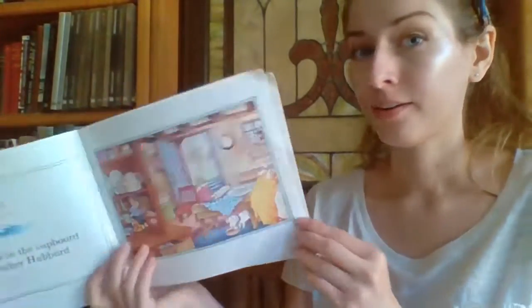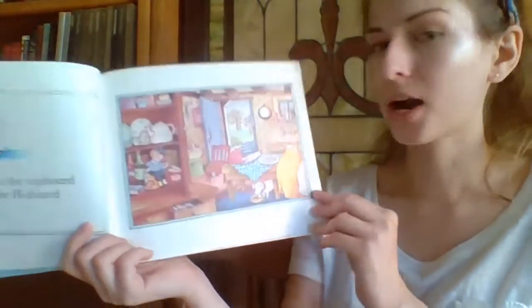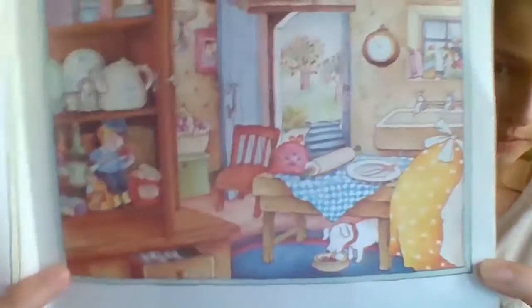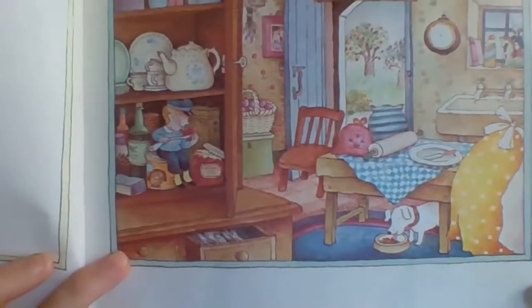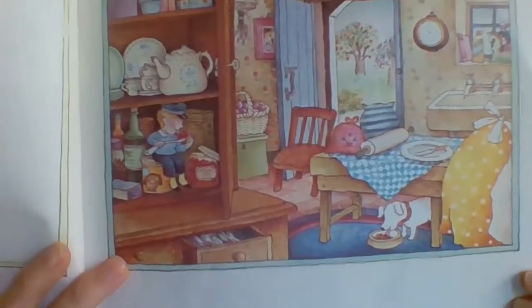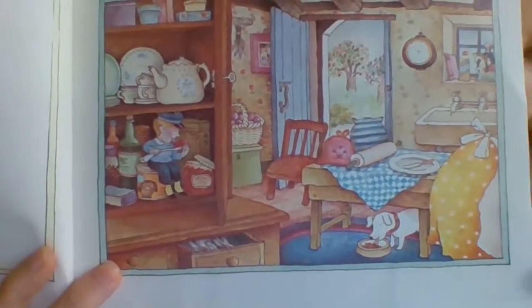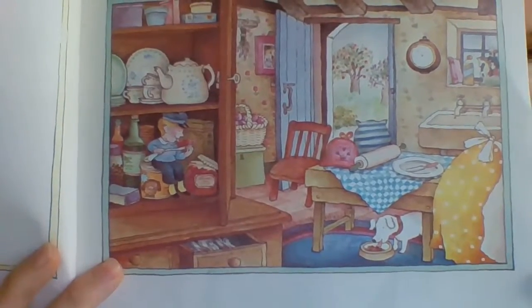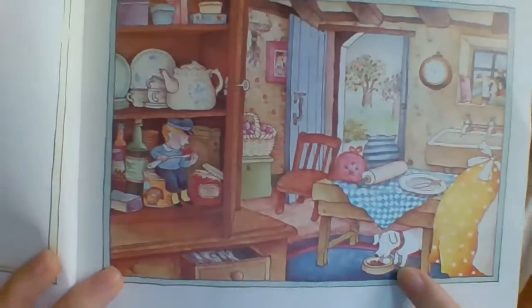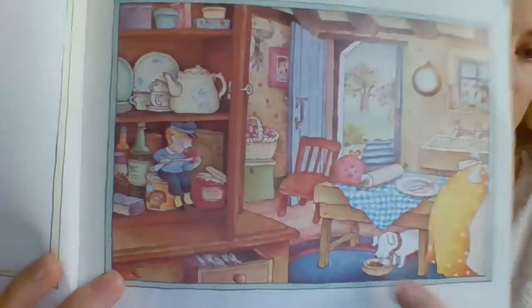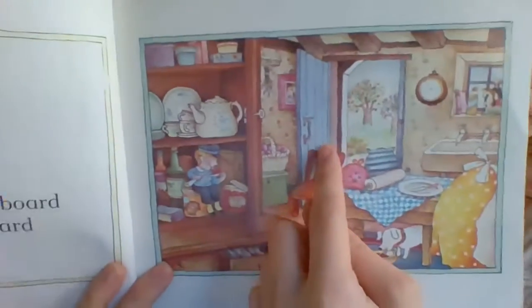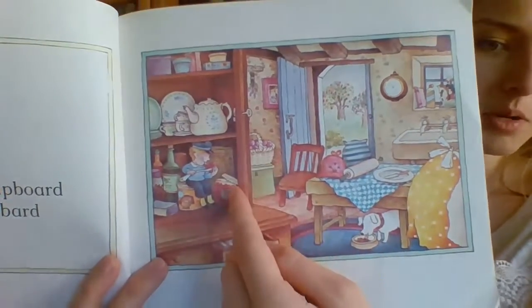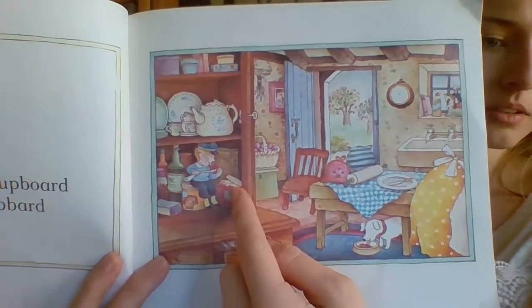Now we're spying for Mother Hubbard. Look at this picture. Mother Hubbard will be a woman. Do you see any women in this picture or any parts of a woman? I see a dog. He's next to his food bowl. Mother Hubbard isn't outside. She's not in the cupboard with Tom Thumb.